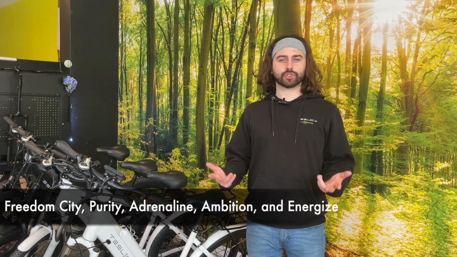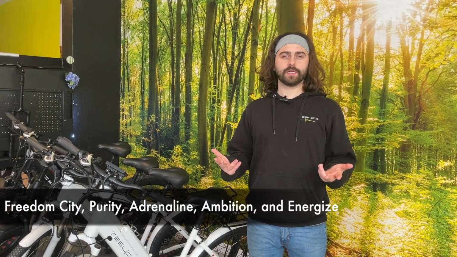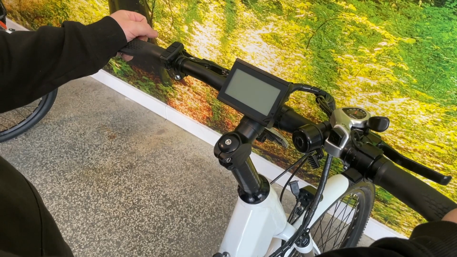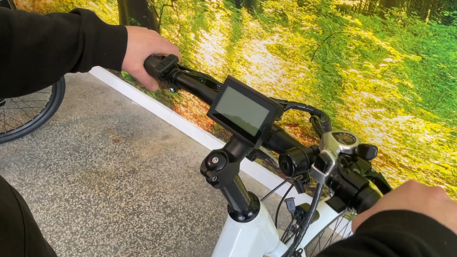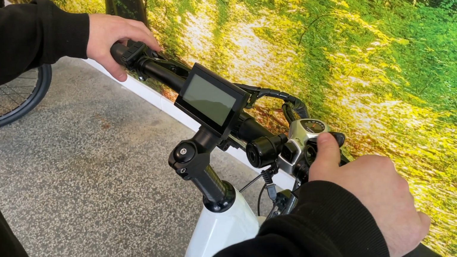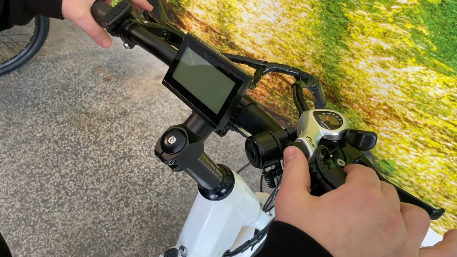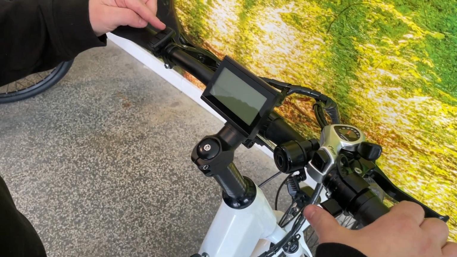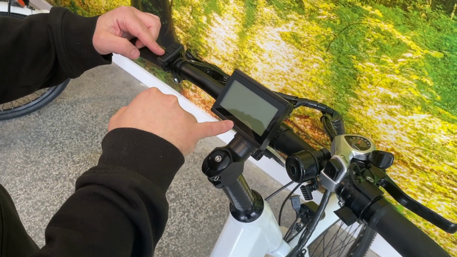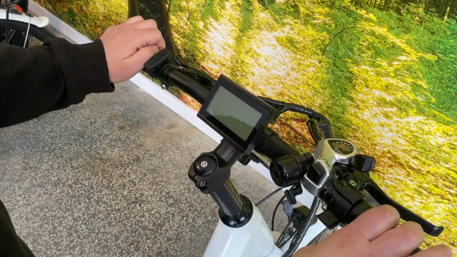This video will cover the controls for the Freedom City, Purity, Adrenaline, and Ambition. On your handlebars, you'll find your front and your rear brake, your rear shifter, which is your downshift, and your upshift by pushing this button. You have your throttle, your 3 buttons that activate your screen in the middle, and of course, your bell.